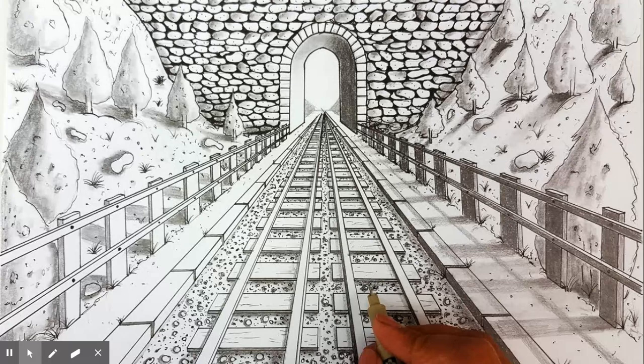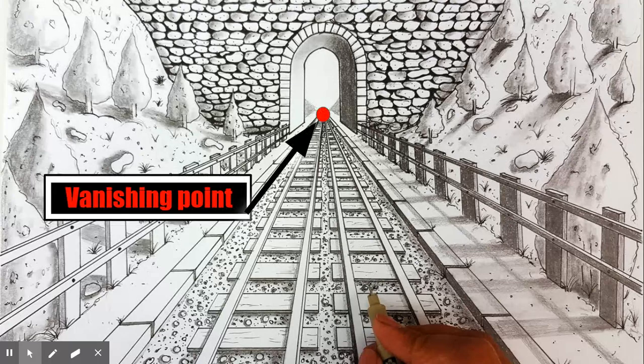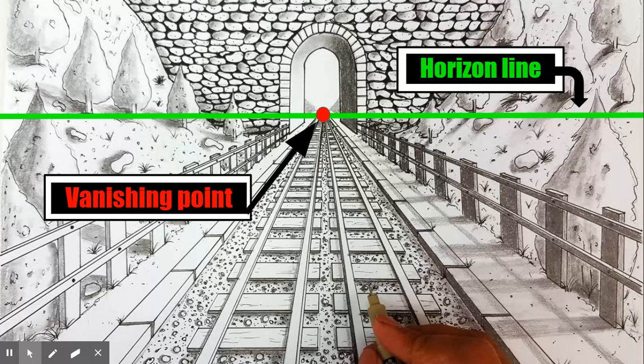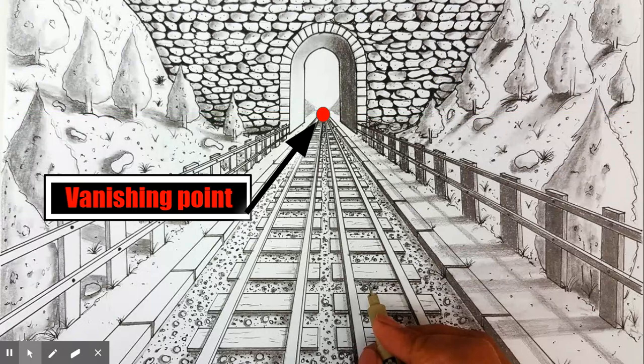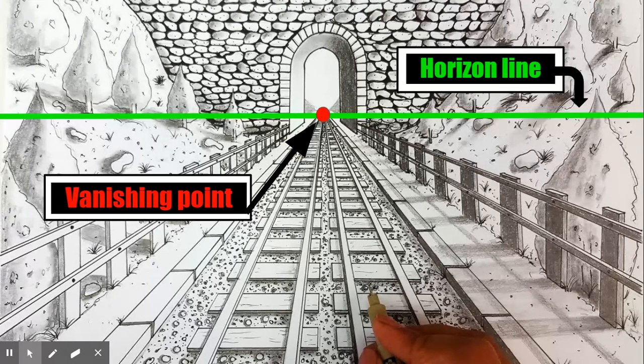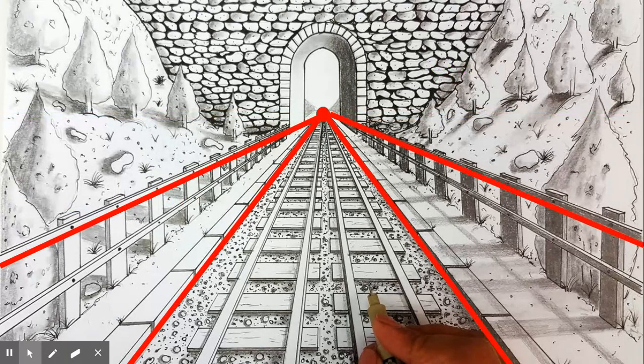And that point is called the vanishing point. So every 1-point perspective artwork that you create is going to have a vanishing point. It's also going to have a horizon line. Your vanishing point is always on the horizon line. Your horizon line might not be visible, like in this artwork, we can just barely see the horizon line where that vanishing point hits, but there's always a horizon line.